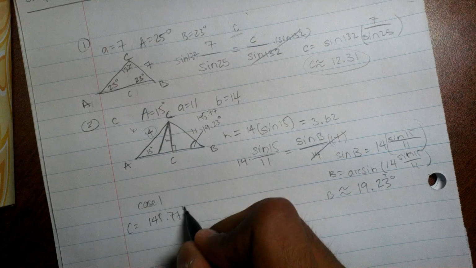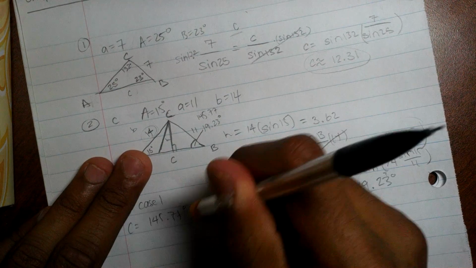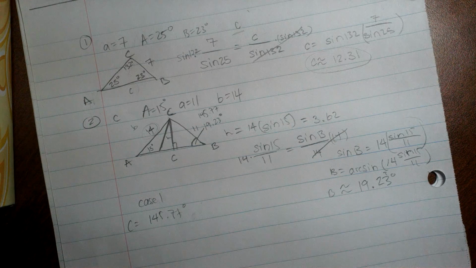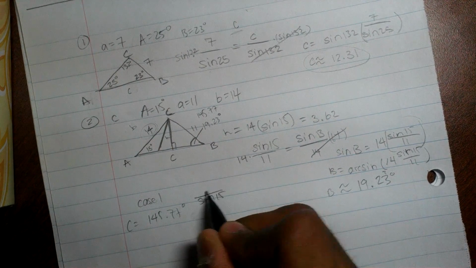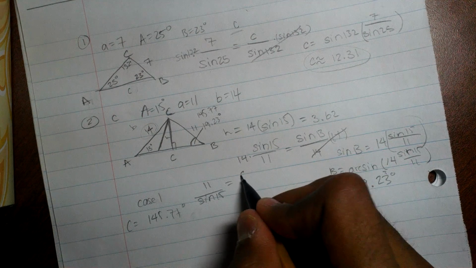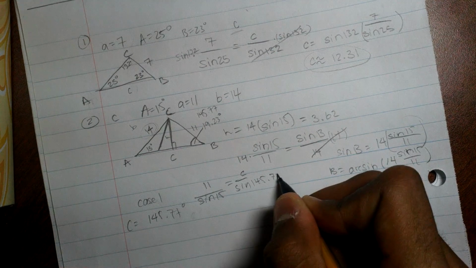145.77 degrees. So side C is going to be equal to, you have to apply the arc sine formula again, where you have sine of 15. You want to do 11 over sine 15 is equal to C over sine of 145.77.